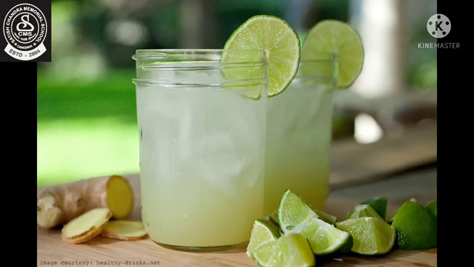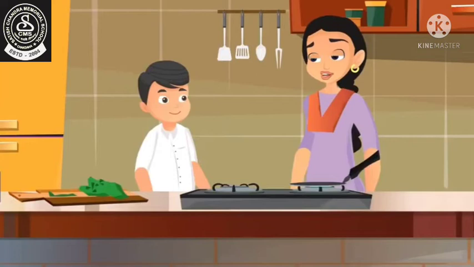Similarly, we have lemon water. We don't need any fire for cooking them. We can make them without fire. We can cook a few things without using the gas stove.